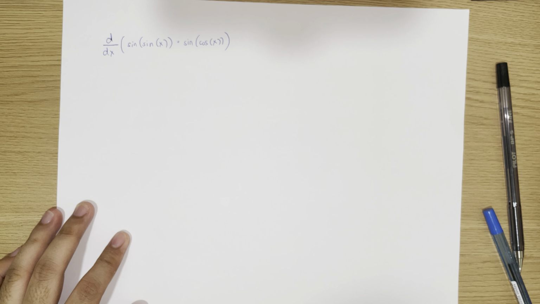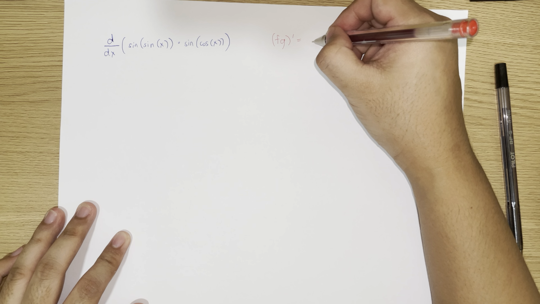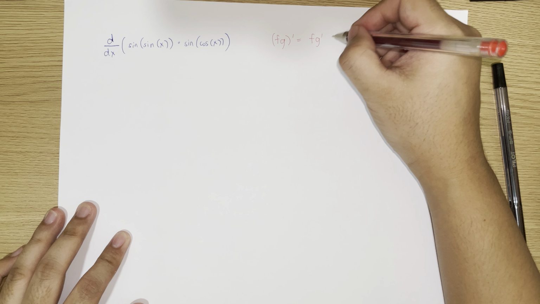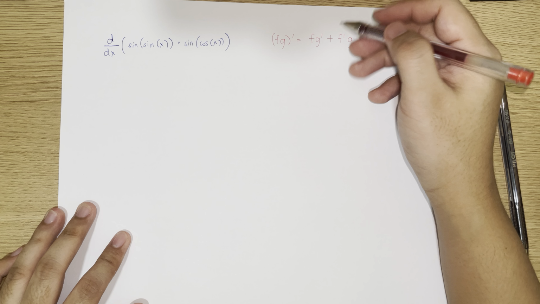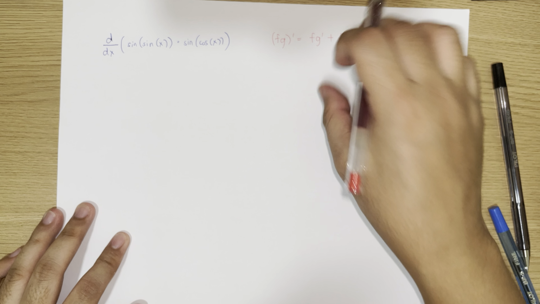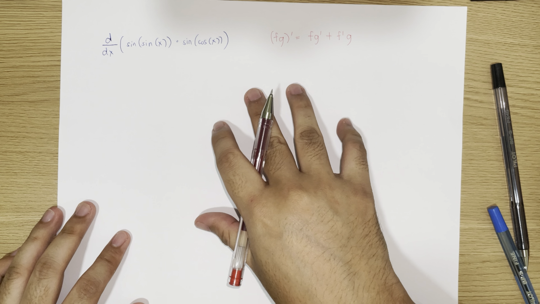Now recall the product rule. The derivative of a product is equal to fg prime plus f prime g, which means you differentiate one of the factors, multiply it by the other, and add those two.